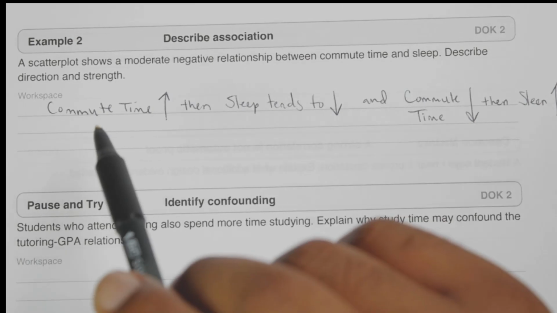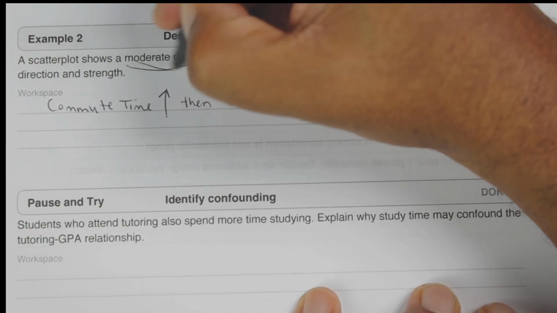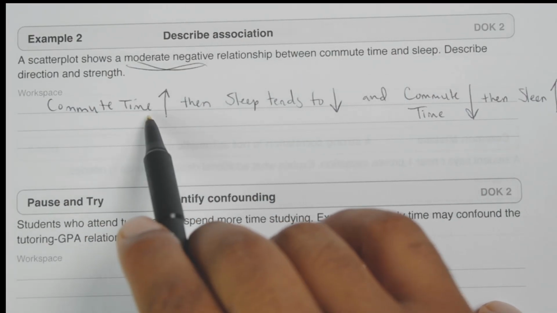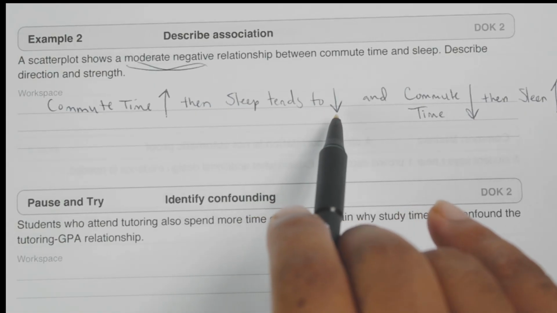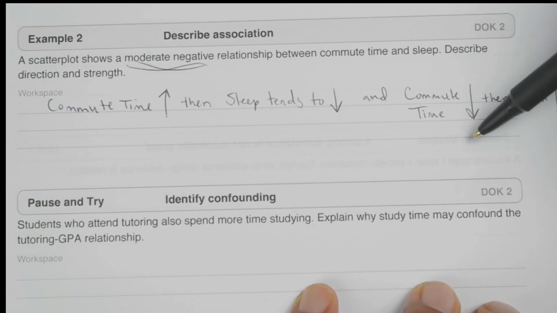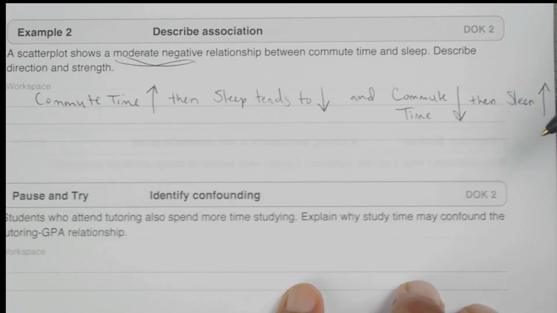But the relationship is described as moderately negative, right? So the pattern exists, but it's not necessarily strong. If you commute more, then your sleep tends to be lower, and if your commute time is down, then your sleep tends to be higher.